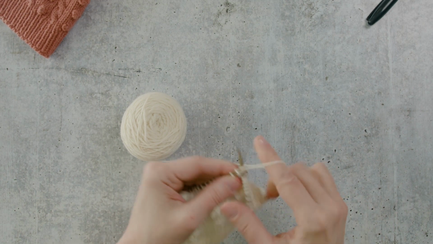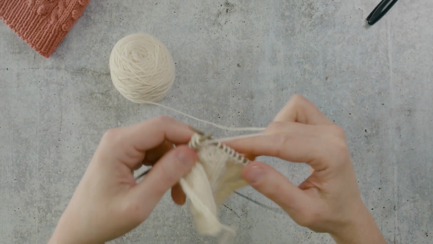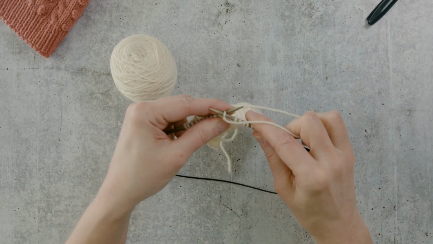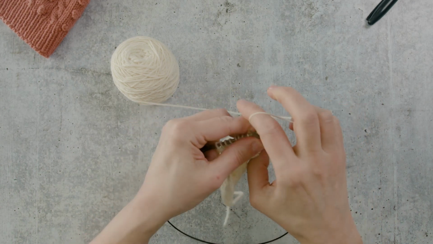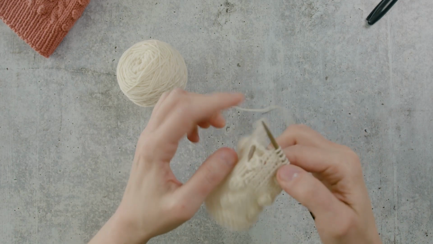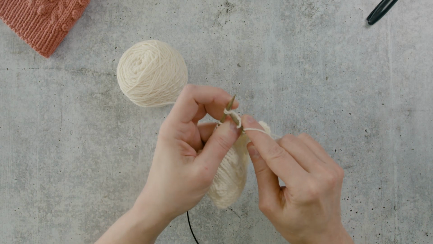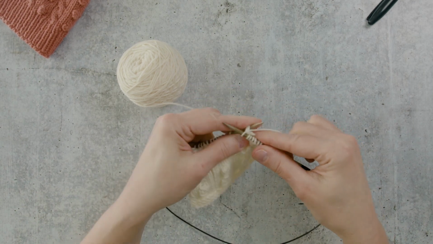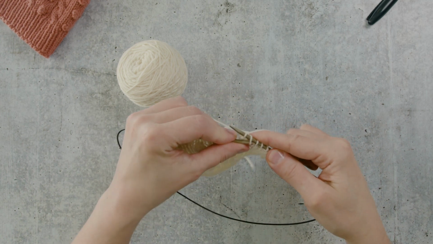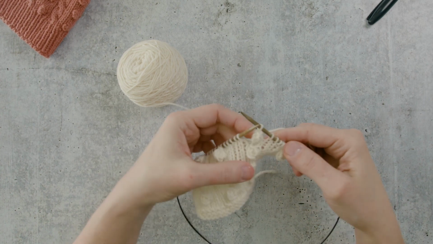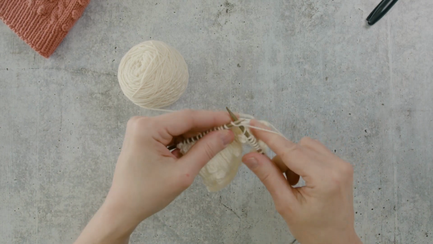slip, knit, knit, back to the back, slip, purl, purl, and back to the front to close off our bobble. Slip that first stitch, knit 2 together, and pass the slipped stitch over. Sometimes they get away from you. And then you've got your complete bobble. We'll work over here and do a couple more.